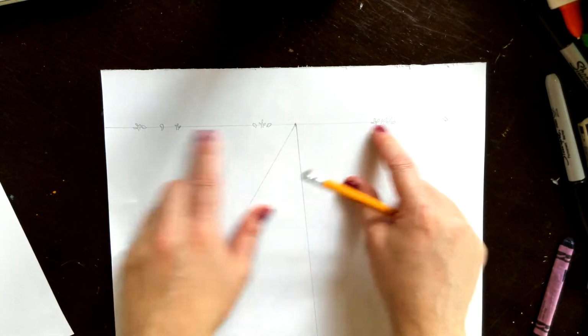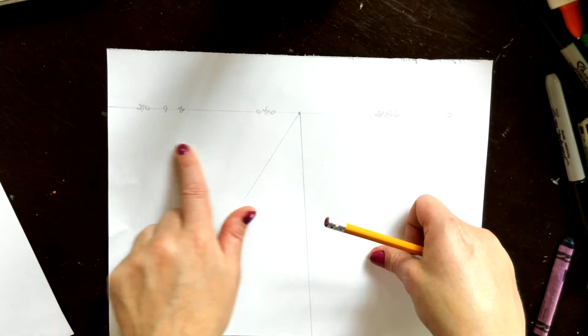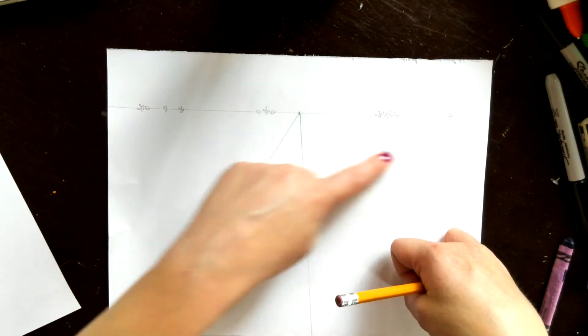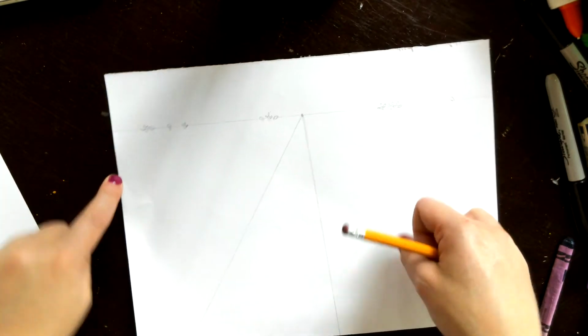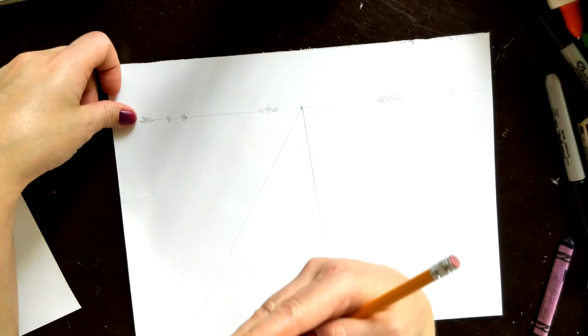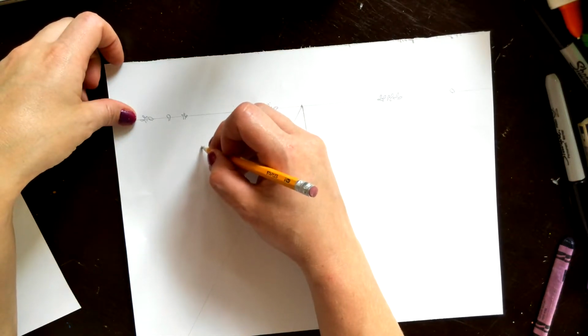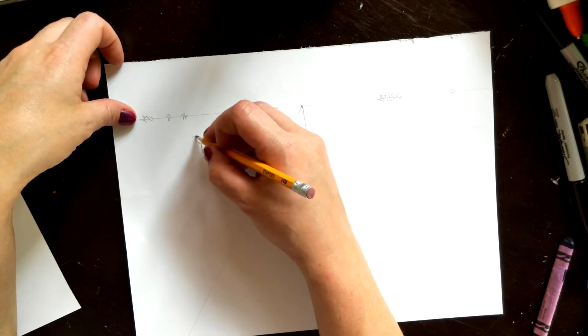All right, so I've got one level. I'm going to come down and add a second level, getting closer to the bottom of the paper, so coming closer to the foreground. And I'm also going to go, and they'll get to be a little bit bigger in this case.